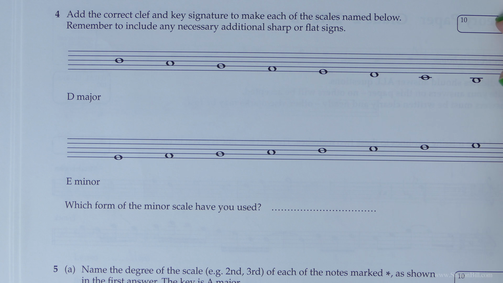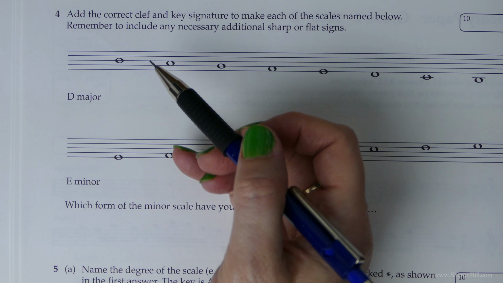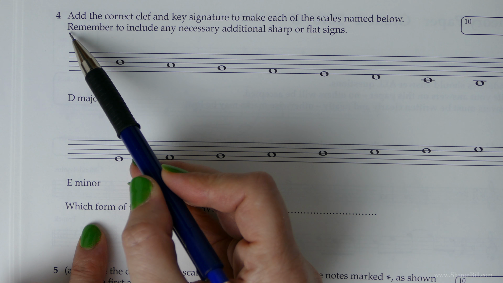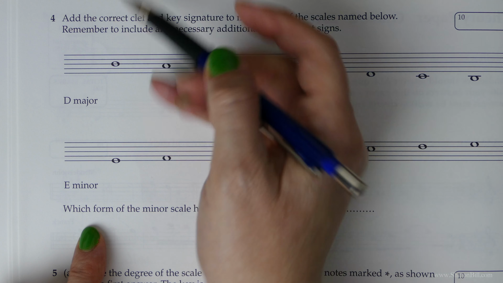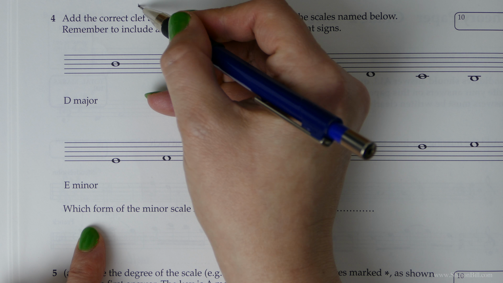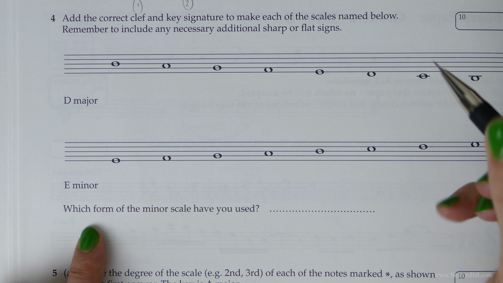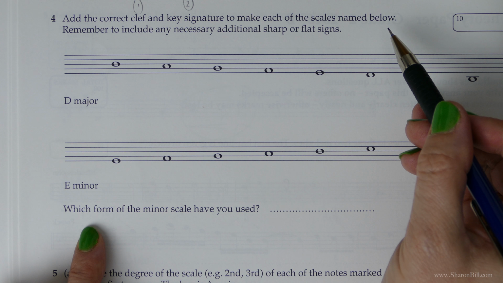And we're still using the same information really in question 4, because we've got to write out some scales now. So question 4 says add the correct clef and key signatures. So we've got 2 actions so far. We want the clef and the key signature to make each of the scales named below.